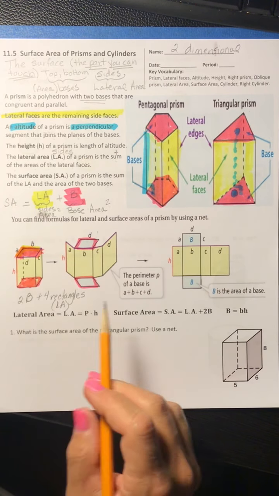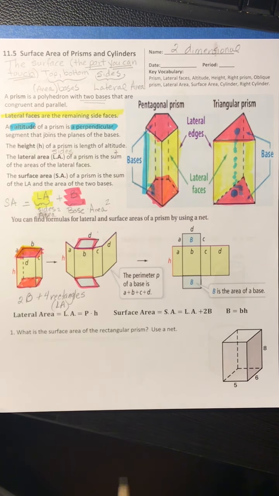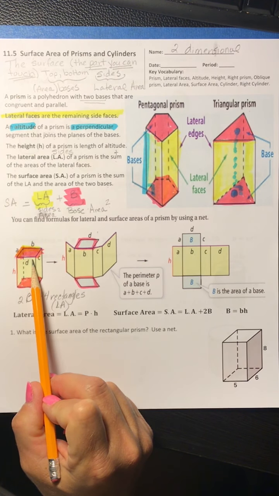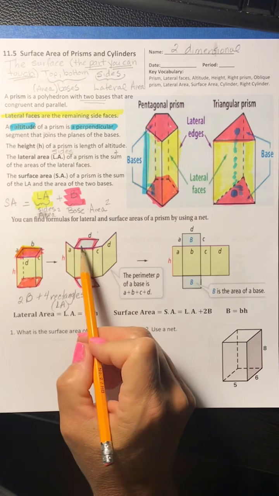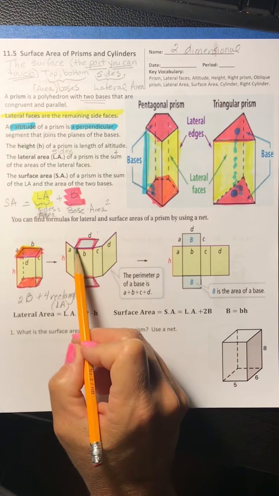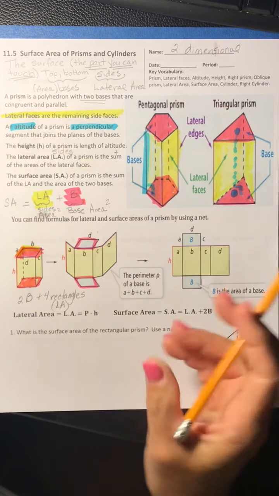And all together we end up with the area of the whole thing. But in math, there's sometimes an easier way to do it. And if you notice, when we open up this prism, this length and this width of the base actually adjoins and attaches.